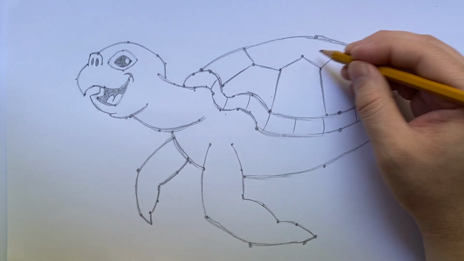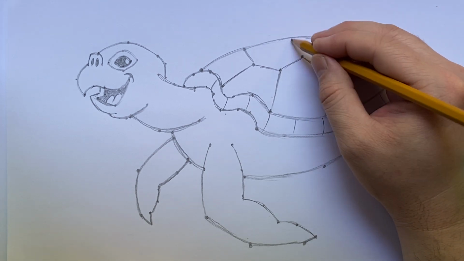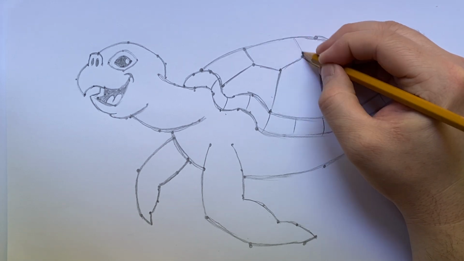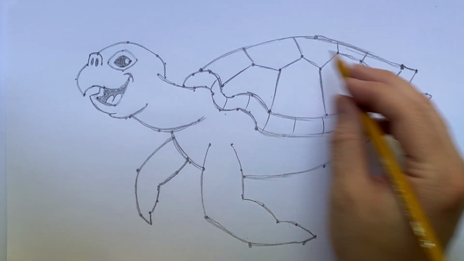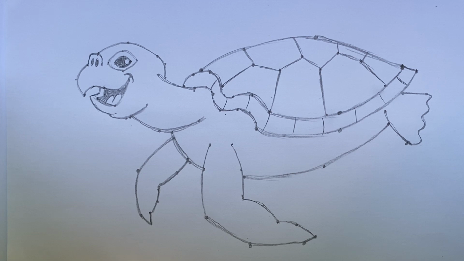So now we've got these two dots that we just want to draw straight lines to the top part of the carapace. You can do that just by connecting them to your outer line. And there we go. We've got our sea turtle looking pretty good. He's pretty much completed. We'll put some finishing details on that.